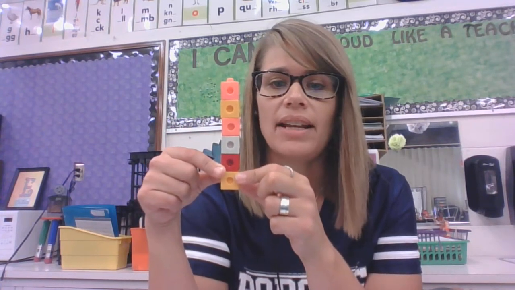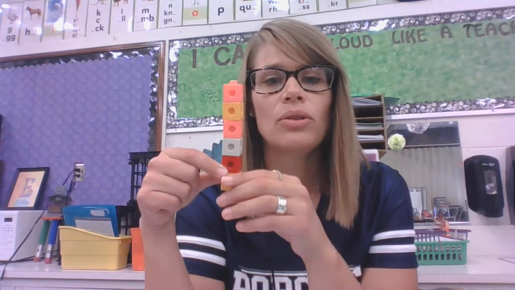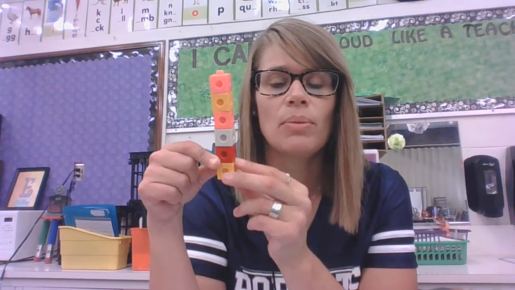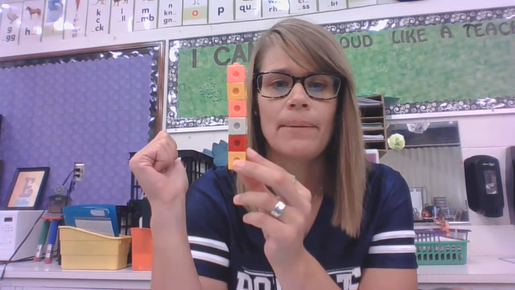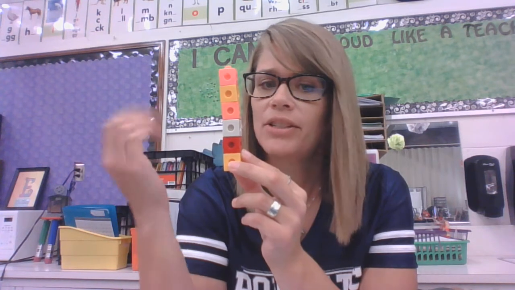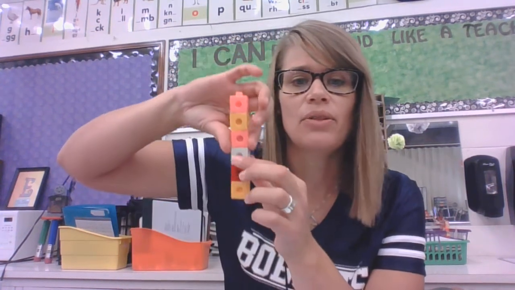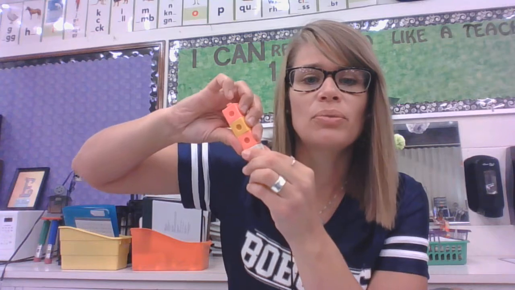How would I figure that out? 3 less than 6. We've been working with 3 more than, now 3 less than. So think about that. What would 3 less than 6 be? Do you have my answer? Okay, so if I were to take 3 off, that would be 3 less. Less means I'm going to take something away. It means it's going to be smaller. So if I had 6 and I had 3 less, my answer would be 3.